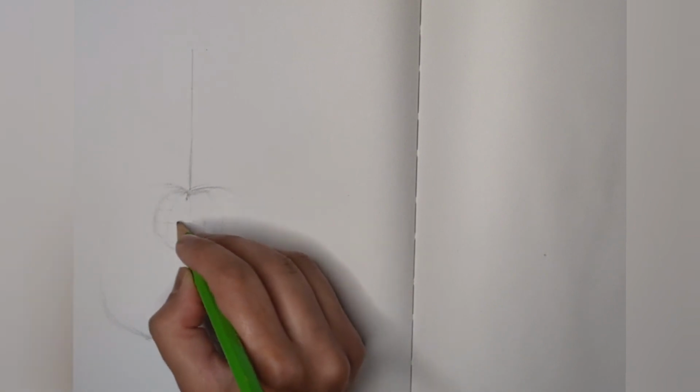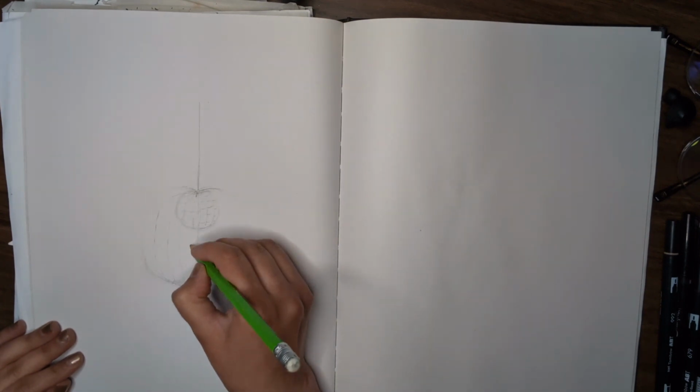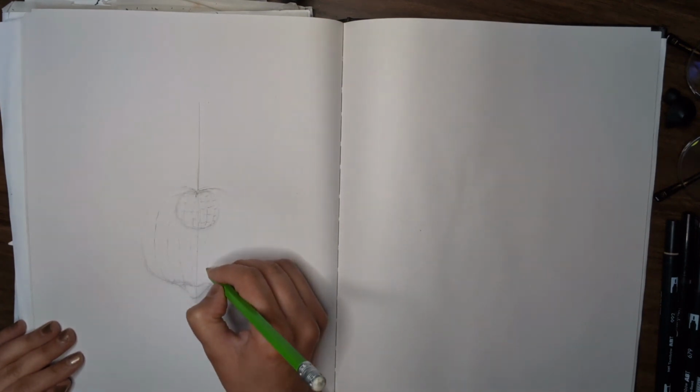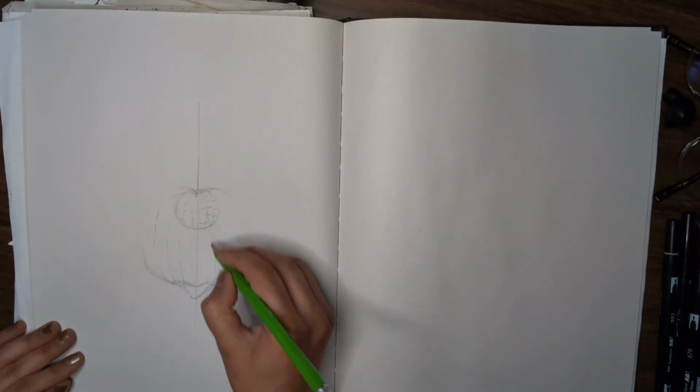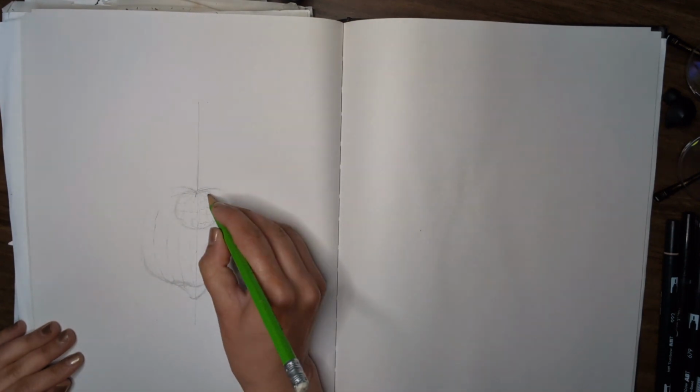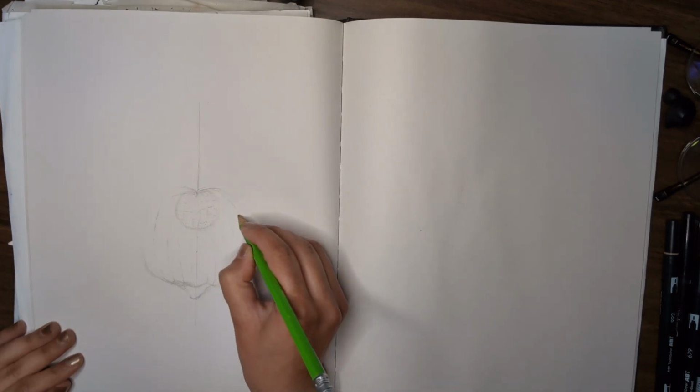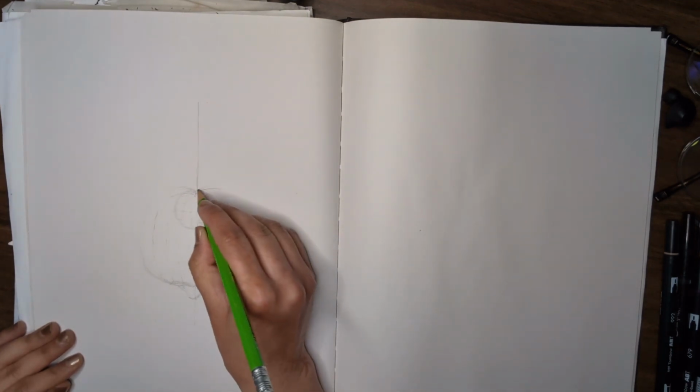It's going to look something like this, and then here's the next layer, which would be on top of it. So there is that little spherical shape inside, and there's a bigger sphere outside of it.